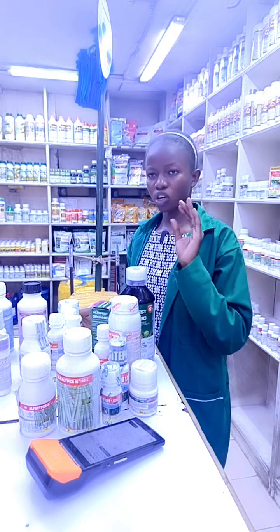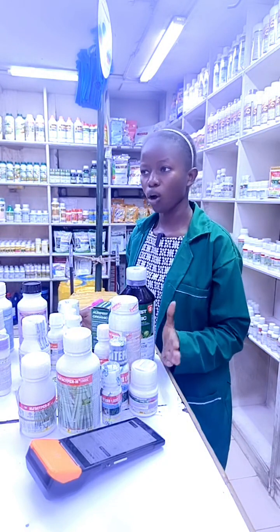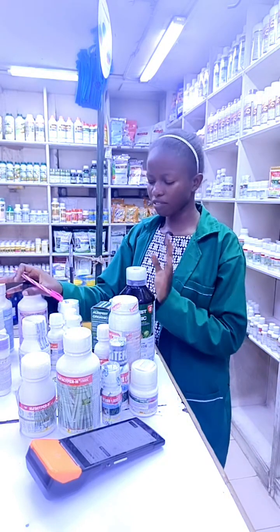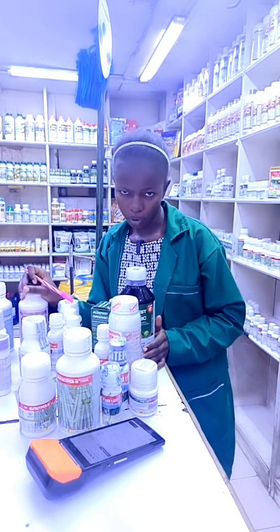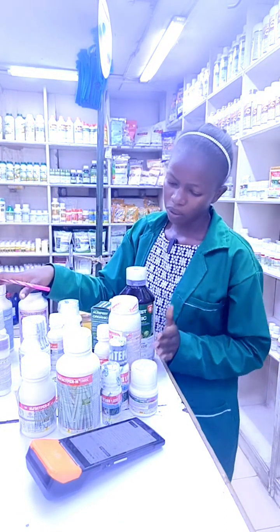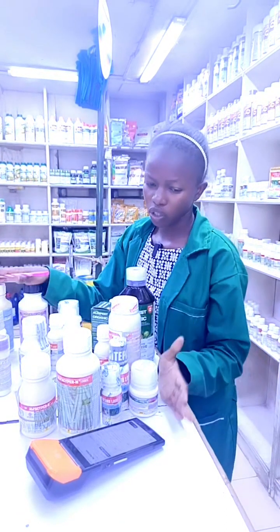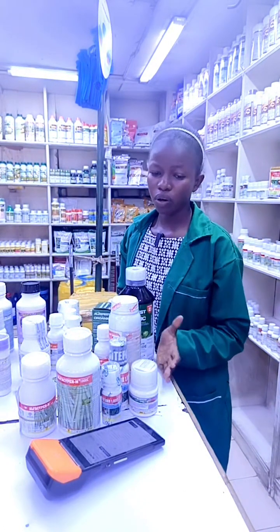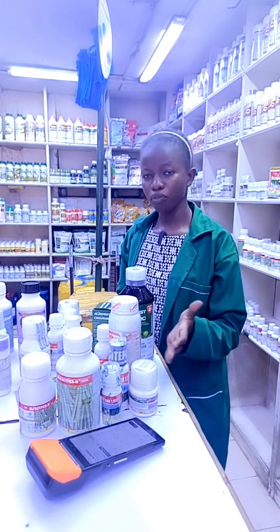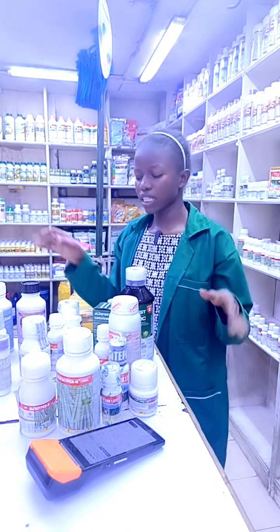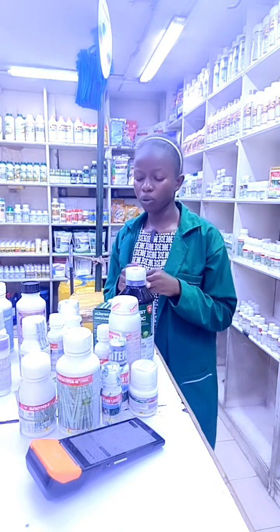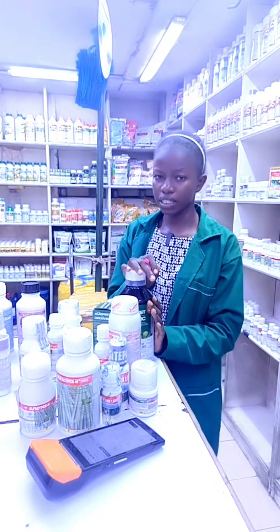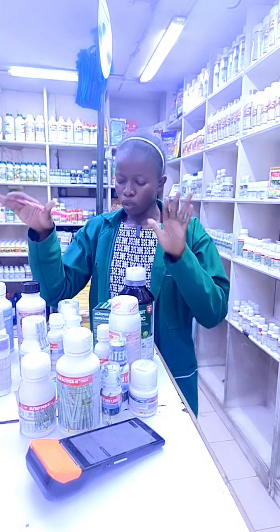But if they don't contain any sulfur or copper, it's advisable because they are compatible with all these insecticides we have been talking about. So proper use of insecticides will help improve your production. If you use all these insecticides properly, they will improve the yields of your crops.